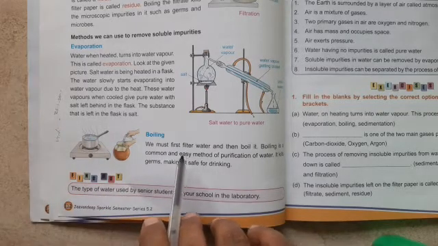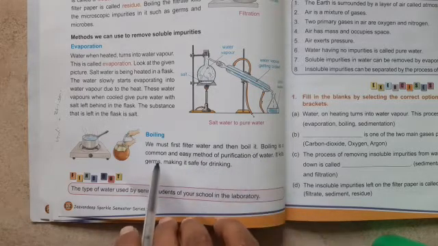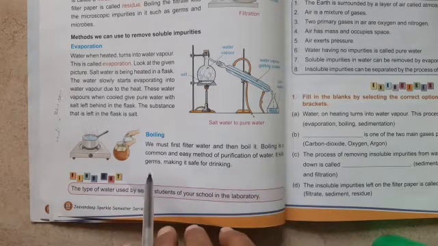We must first filter water and then we boil it. Boiling is a common and easy method of purification of water. It kills germs, making it safe for drinking.